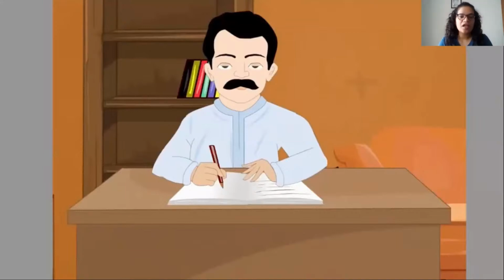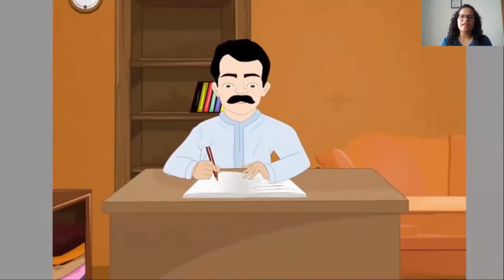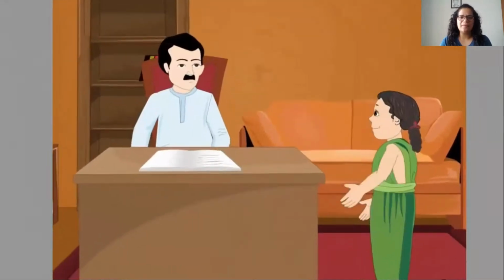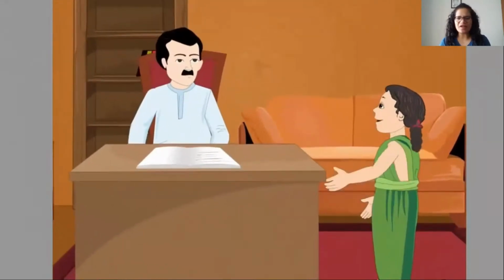Okay, great. So the person that you all can see on the screen right now is also an author, but he is not Rabindranath Tagore. This is an author in the story. One day he was sitting and writing. Let me give you a background. He had a wife and a girl child named Minnie. He was sitting and writing, and suddenly his daughter Minnie came and started asking very silly questions.